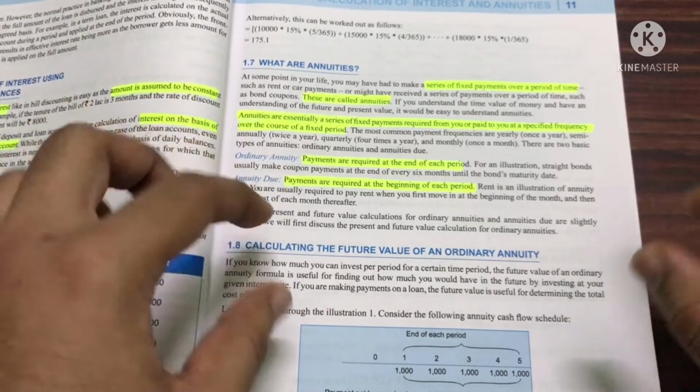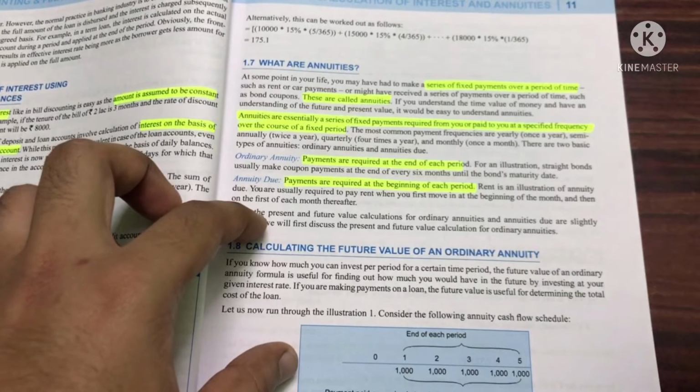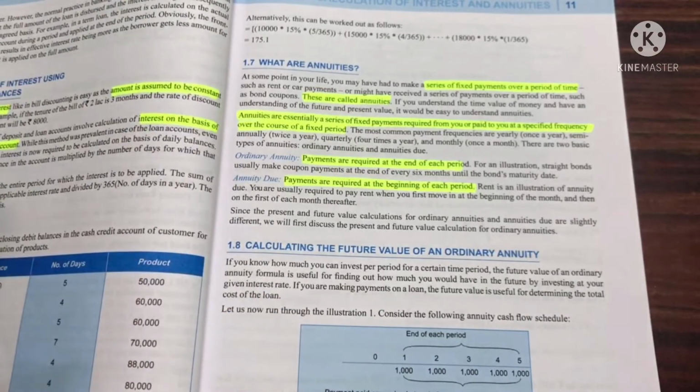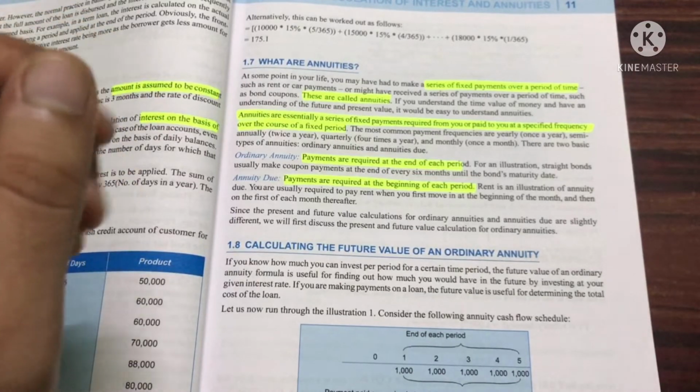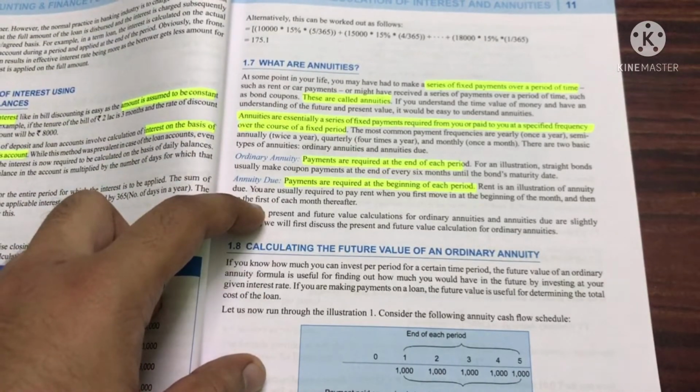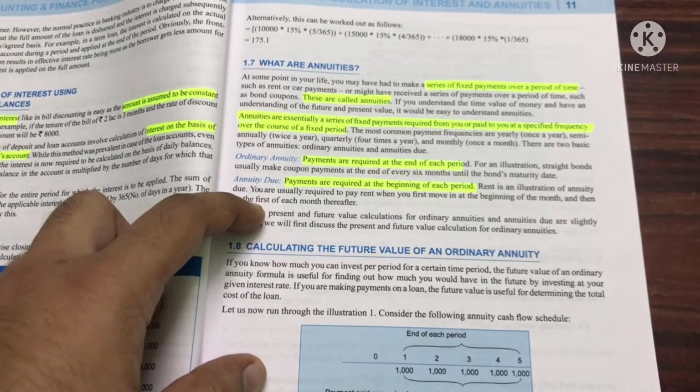Let's consider we are going for a rented house, for example for 2 years. For 2 years, the rent is 10,000 per month. I am paying 10,000 every month for 2 years. It is a series of payments, every month 10,000 over a period of time. That means over a period of 2 years I am going to pay.